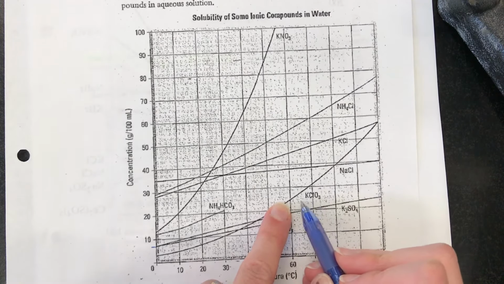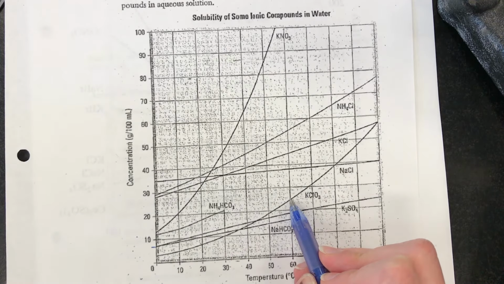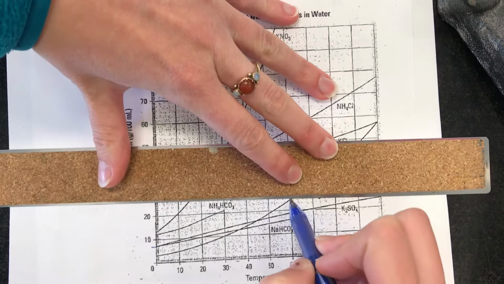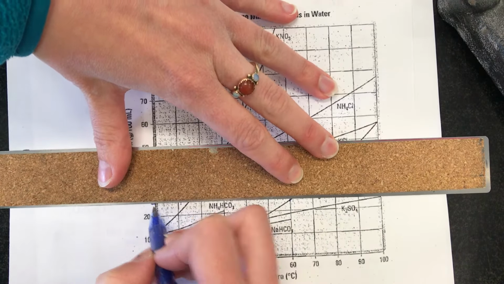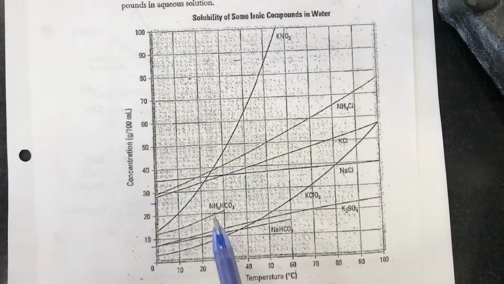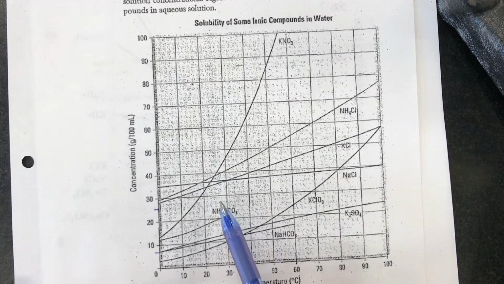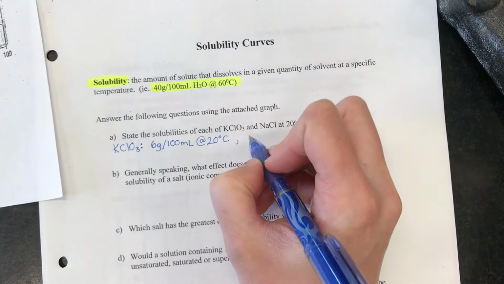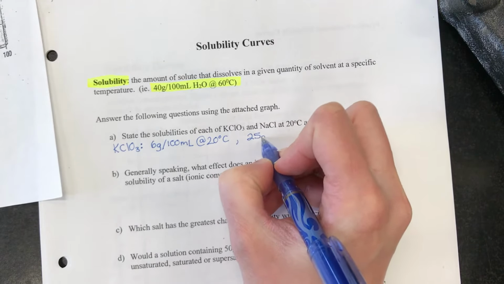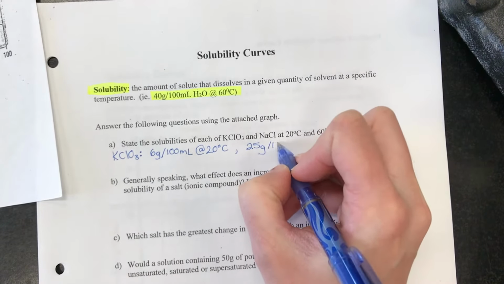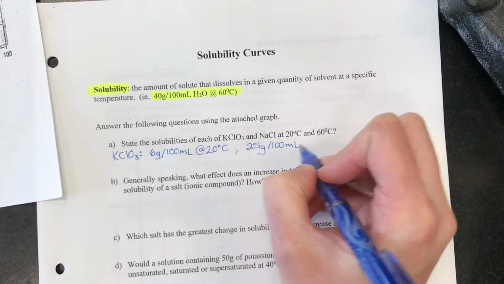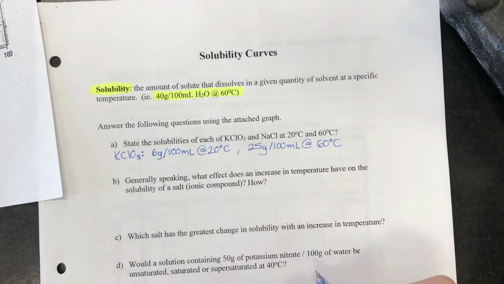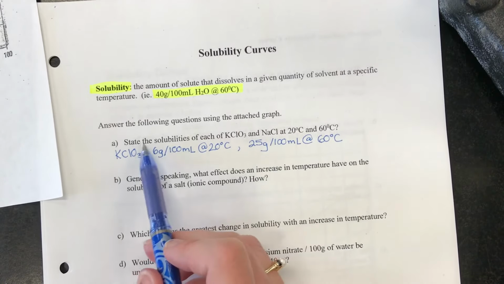For potassium chloride, use your ruler to find the concentration. So that comes out about there. So we're looking at about 25 grams. So the second half of this is 25 grams per 100 milliliters of water at 60 degrees Celsius. Then we can do the other one.